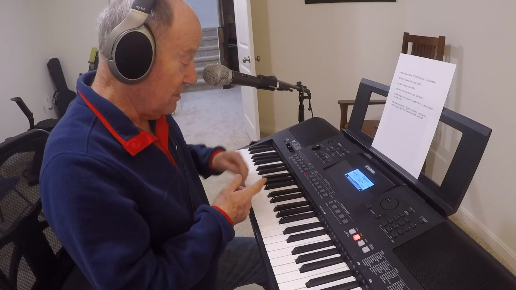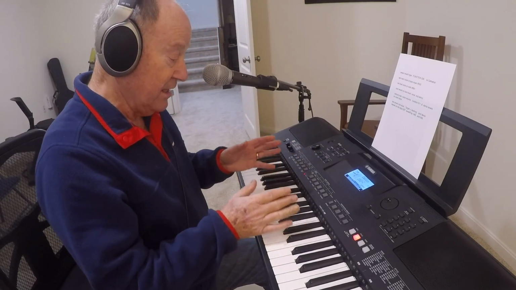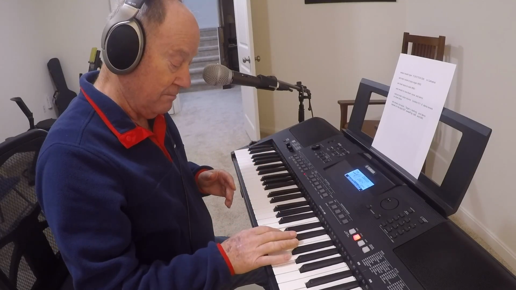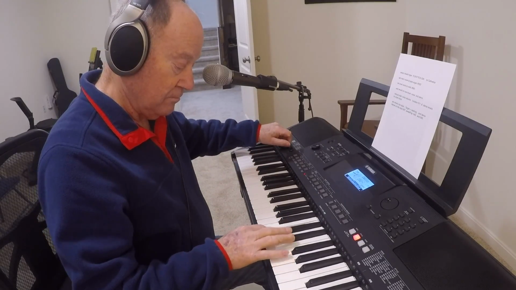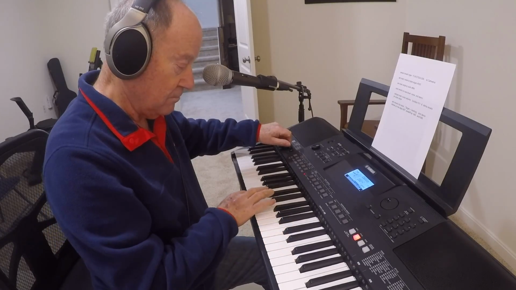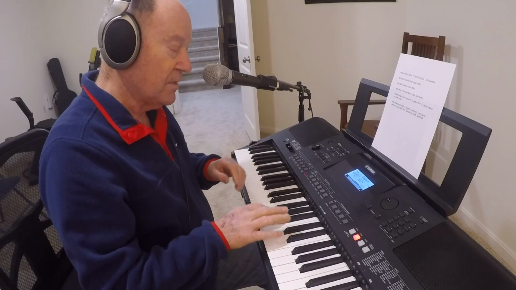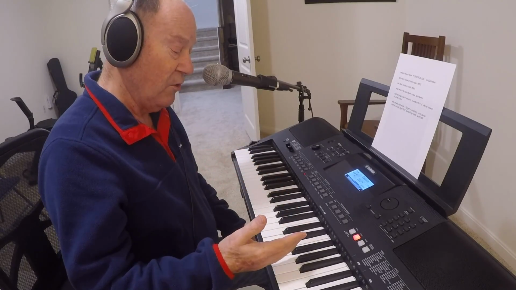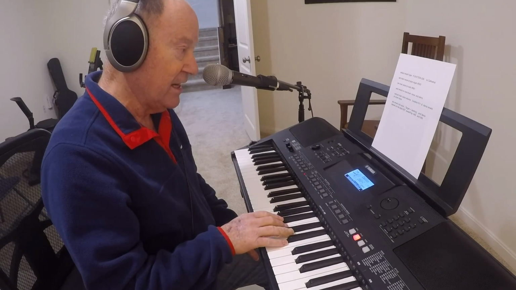Now I'm going to turn on dual voice. So I have both a pipe organ and a violin. And I'll turn it off. Unfortunately, the main voice organ is overpowering the dual voice, and we can't hear that.